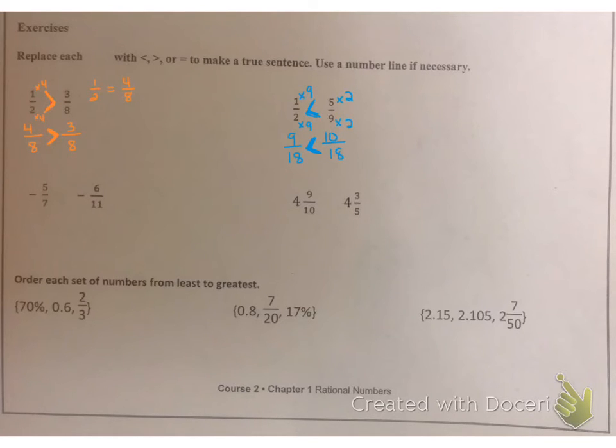Negatives. Getting into negatives is a little bit tricky. So negative 5/7 and negative 6/11. 5 is more than half of 7, 6 is more than half of 11, so I really can't use comparing to a half. So I'm going to go ahead and use a common denominator. 7 and 11 both go into 77. So 7 times 11 is 77, so I'll do 5 times 11, which is 55, so it's negative 55/77. 11 times 7 is 77, and 6 times 7 is 42, so I have negative 42/77.